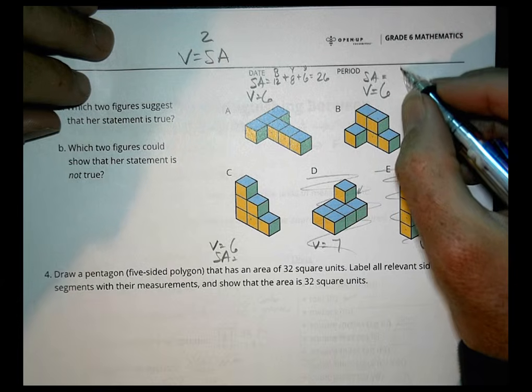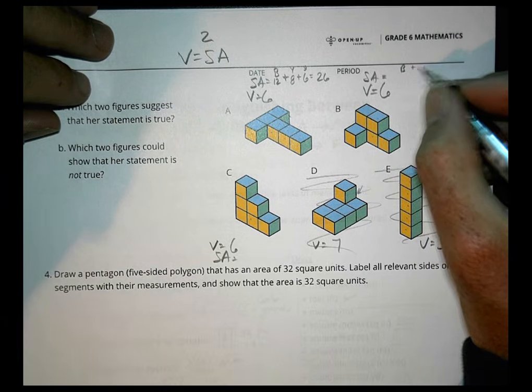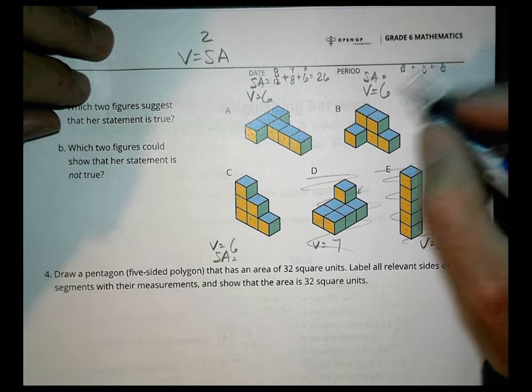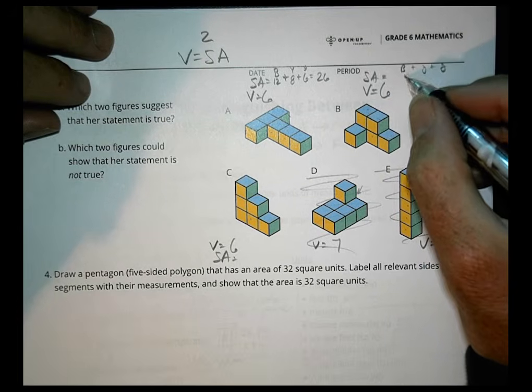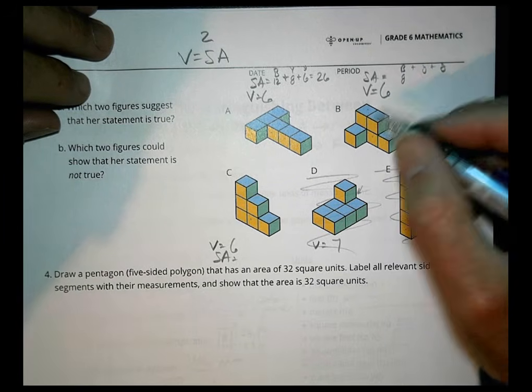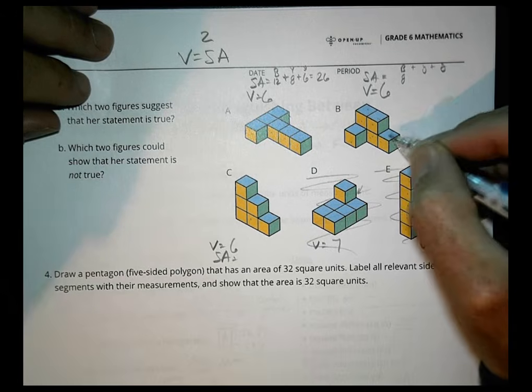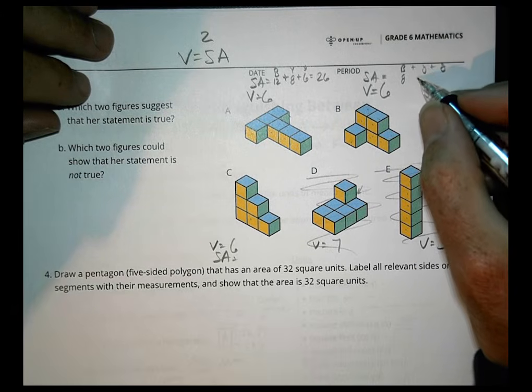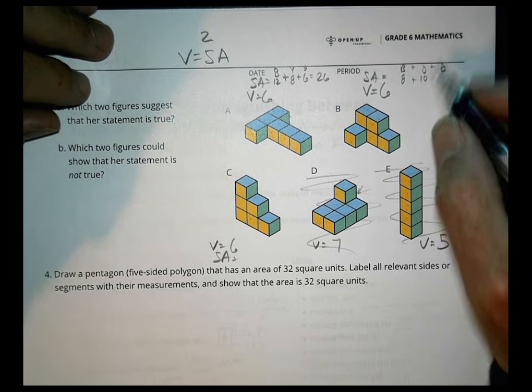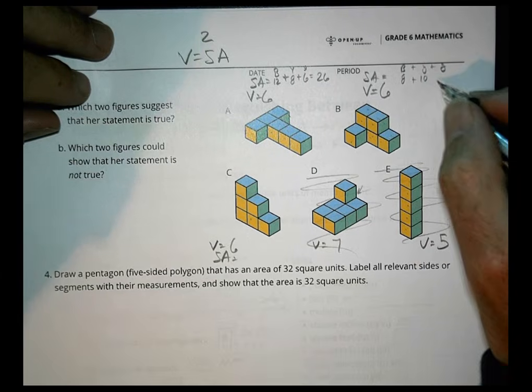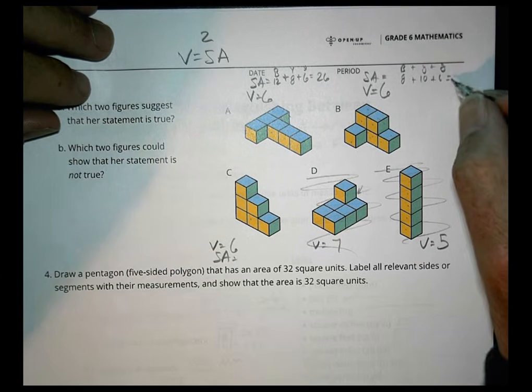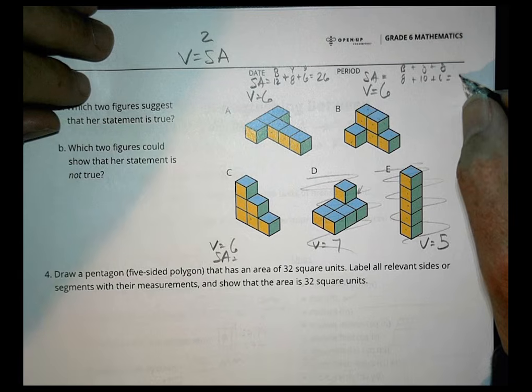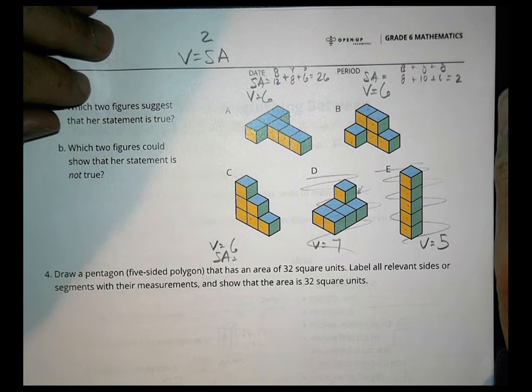For this surface area we have again blue plus yellow plus green. Blue is 1, 2, 3, 4, and double that becomes 8. Yellow is 1, 2, 3, 4, 5, and then we double that, which becomes 10. And green becomes 1, 2, 3, double that becomes 6, for a surface area of 26. Am I doing that right there?